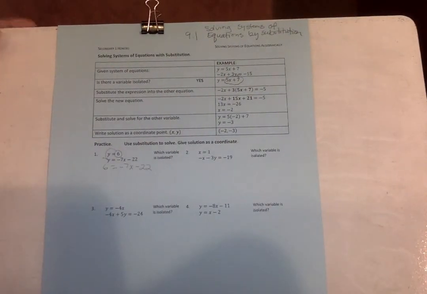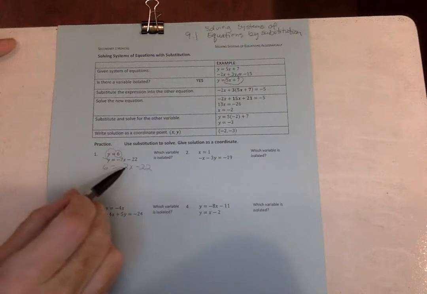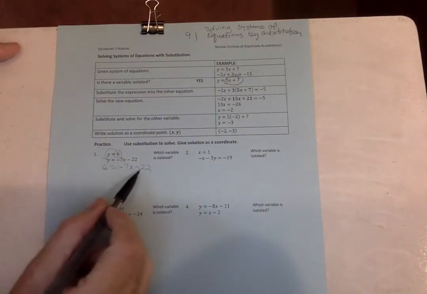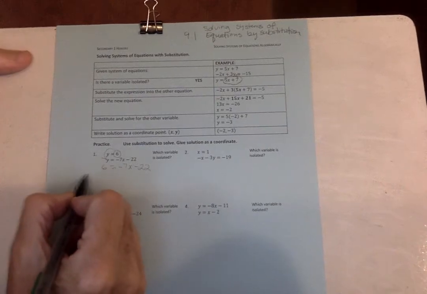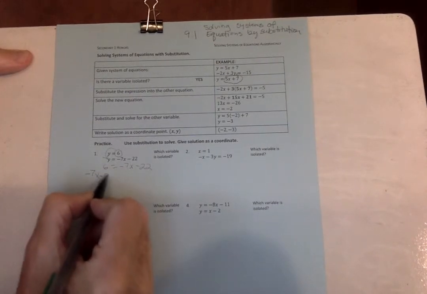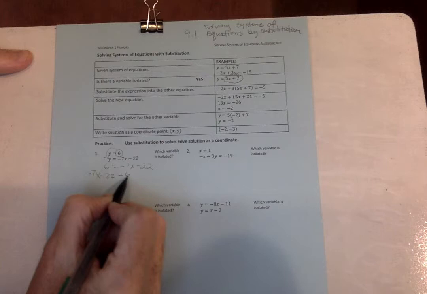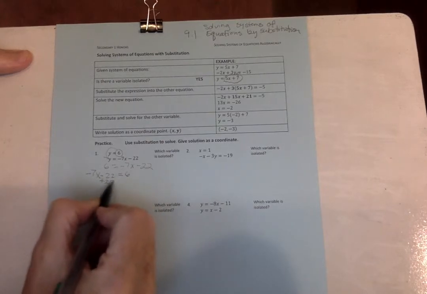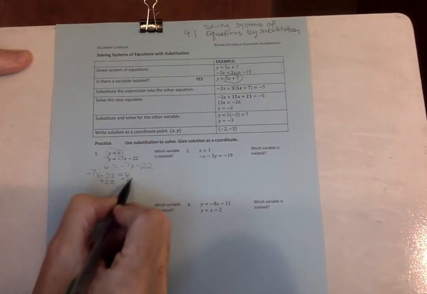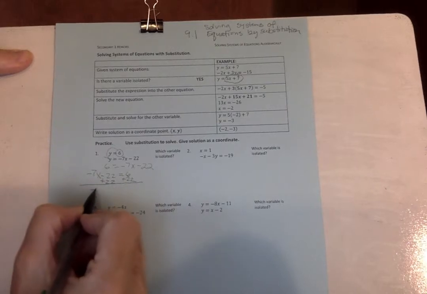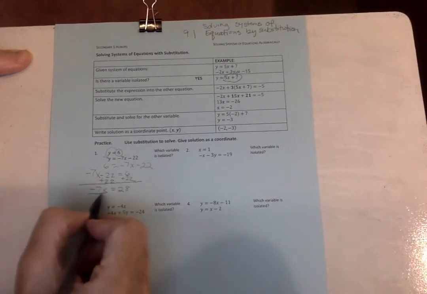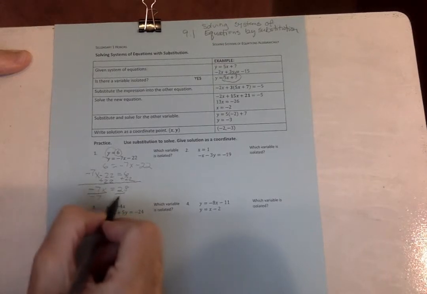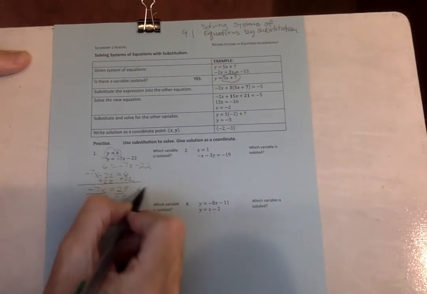Okay, I'm going to use the reflexive property because I like my variable on the left side, and I'm going to rewrite it so this is on the left and this is on the right. So I get negative 7x minus 22 equals 6. Then I'm going to add 22, negative 7x equals 28, divide by negative 7, and x equals negative 4.